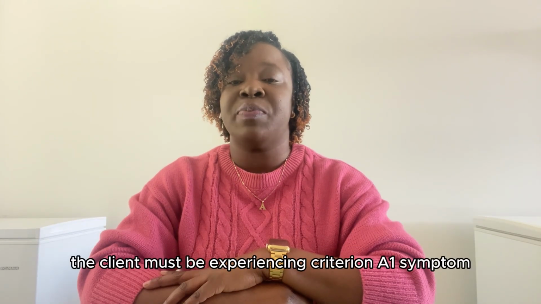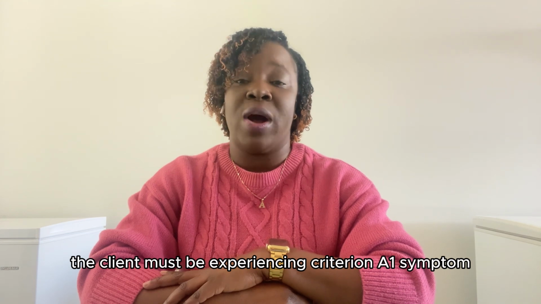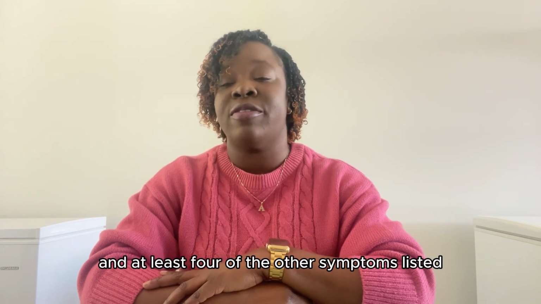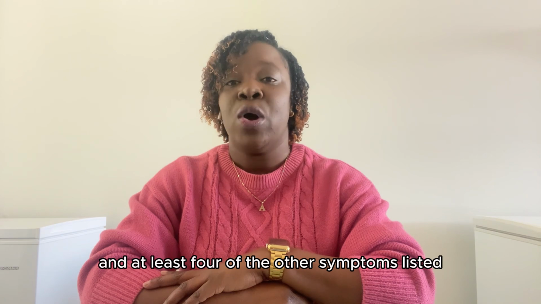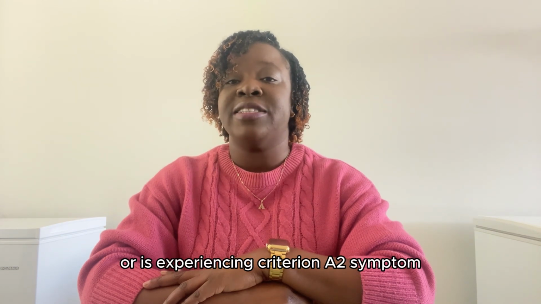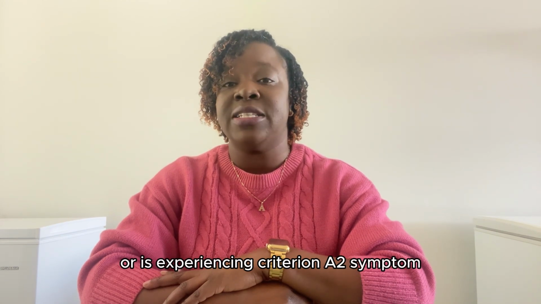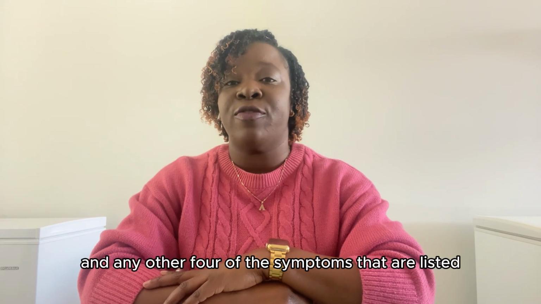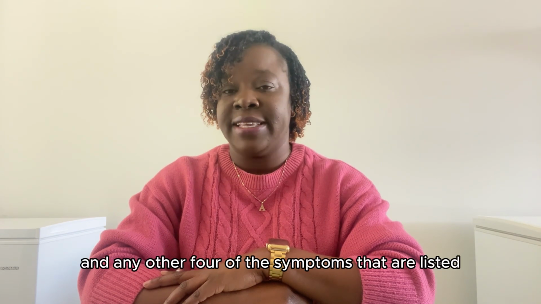In other words, the client must be experiencing criterion A1 symptom and at least 4 of the other symptoms listed, or is experiencing criterion A2 symptom and any other 4 of the symptoms that are listed.